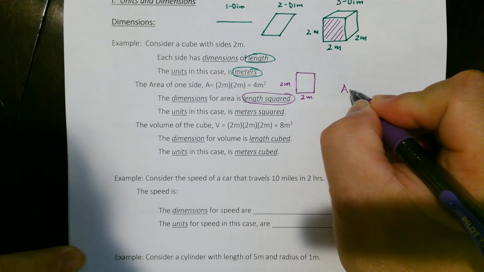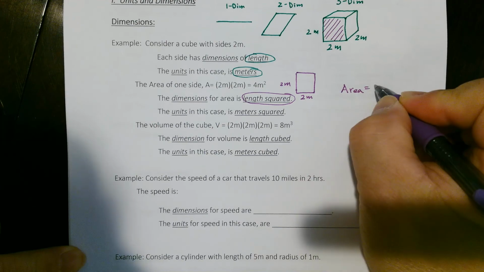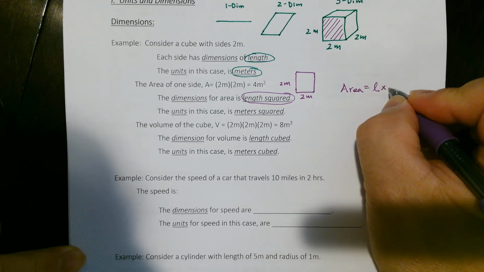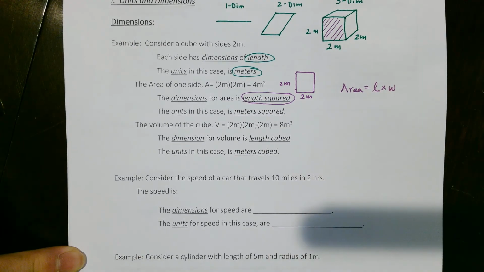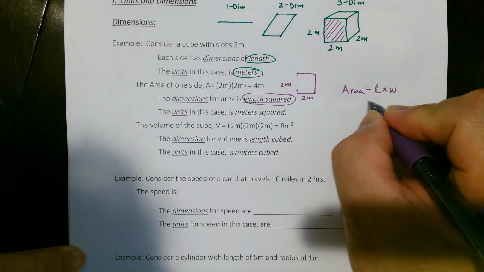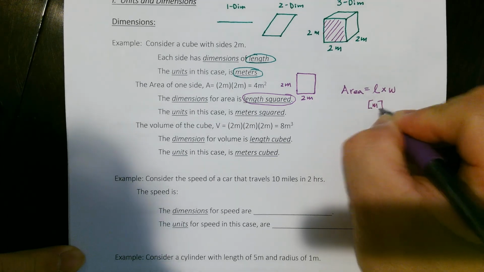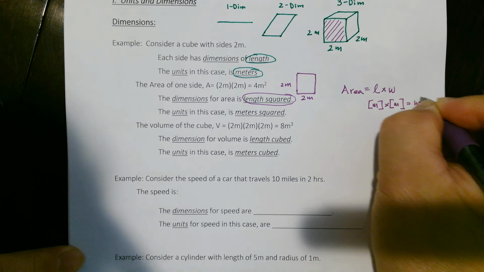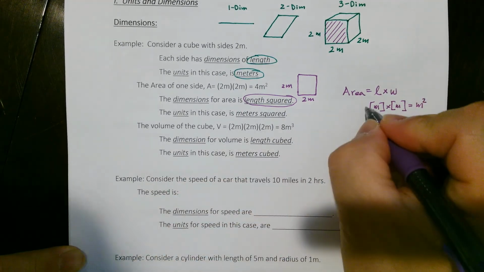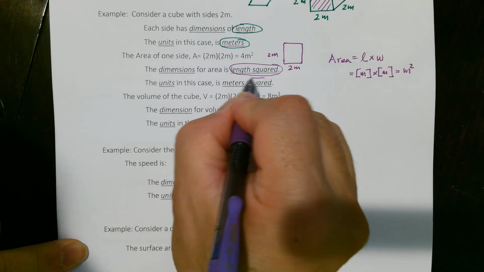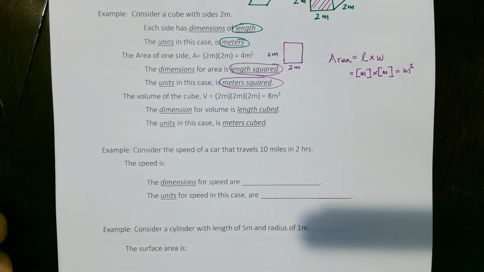So area, of course, is equal to length times height or width, same thing. So meters times meters is equal to meters squared, okay? So that will be the units for area, meters squared.